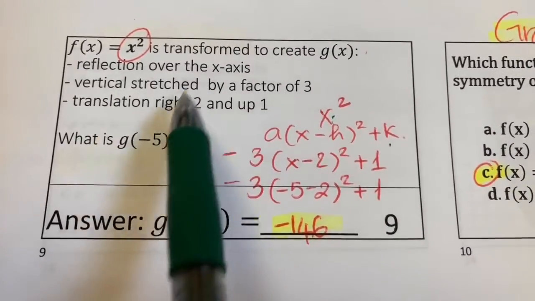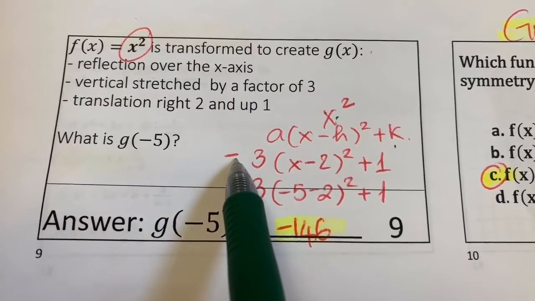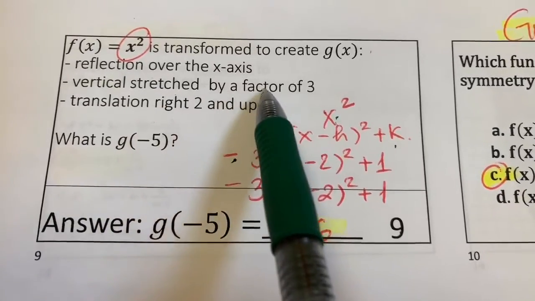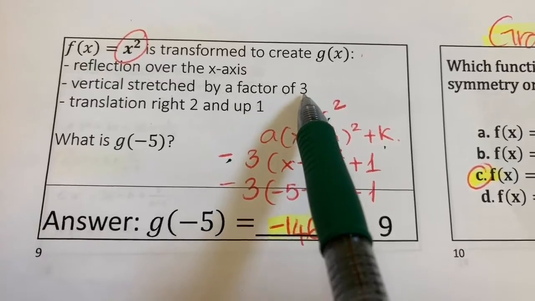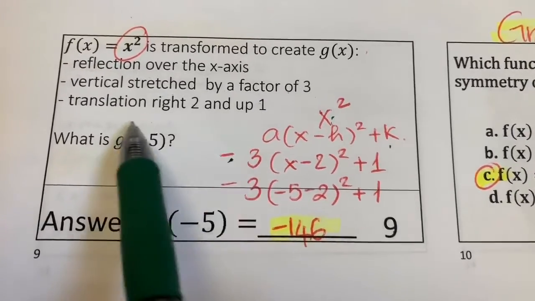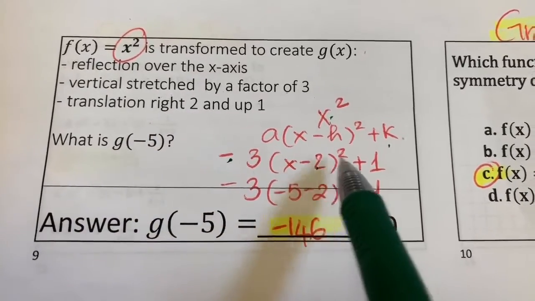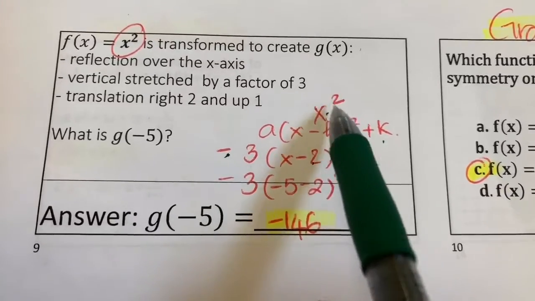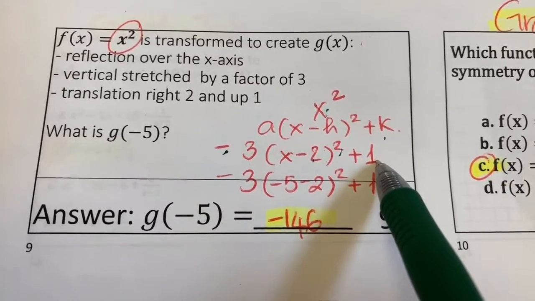Now, based on the problem, we have reflection over the x-axis, meaning there's a negative in front of the equation. Vertically stretched by a factor of 3 means it's 3 times taller, so we have negative 3. And then translation right means x minus 2. And don't forget the square, because that's the basic equation given as the new one. And then up 1 means you add 1 at the end.